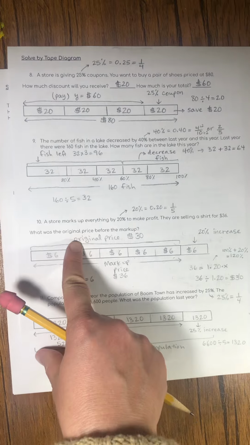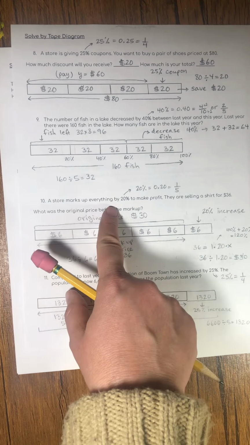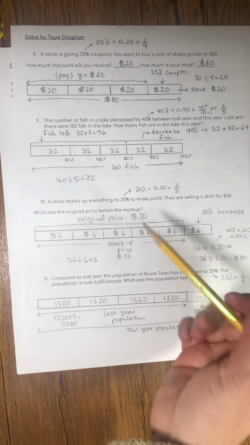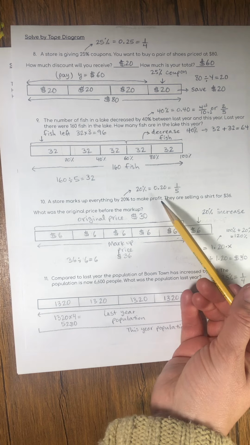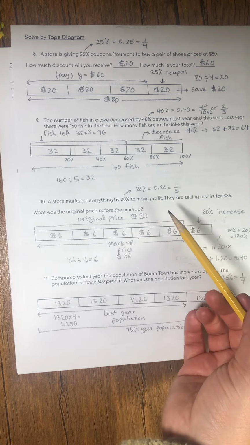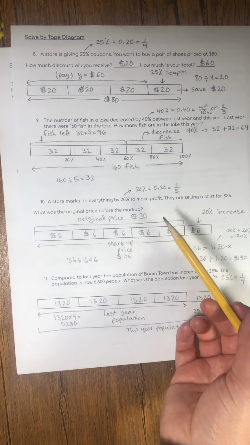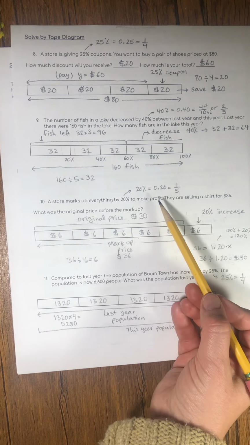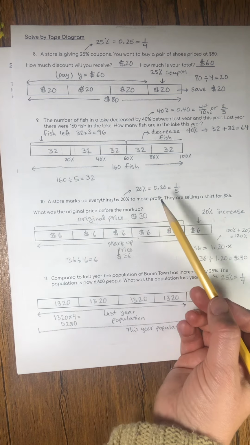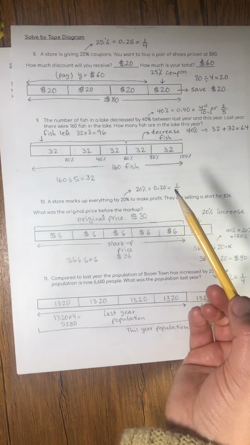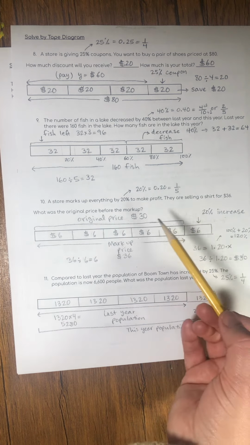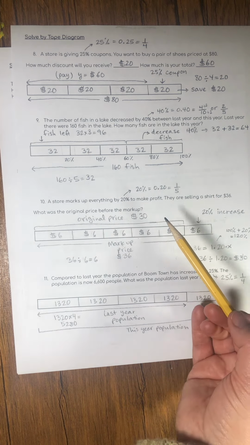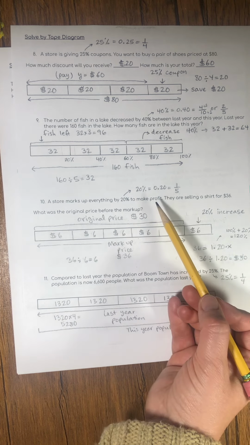Next one. A store marks up everything by 20% to make profit. We said that stores always mark up, so they increase the price of an item by a certain percentage so they can make profit. So they use the profit to pay rent, or they pay their workers, or have more money so they can go purchase more products.